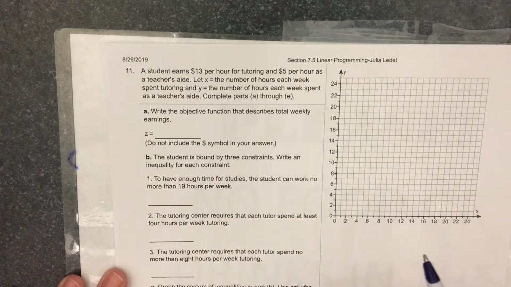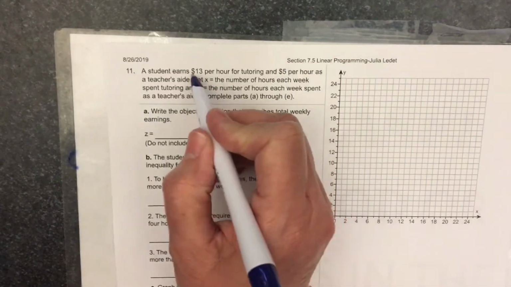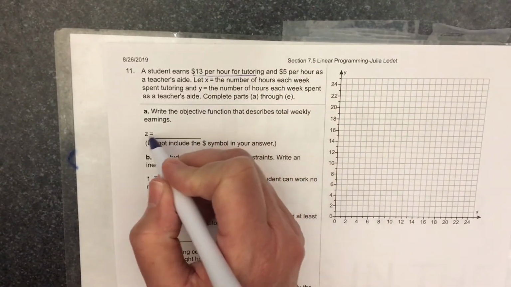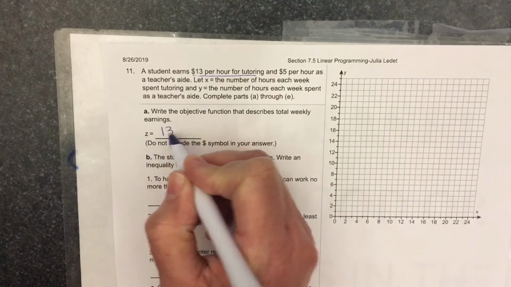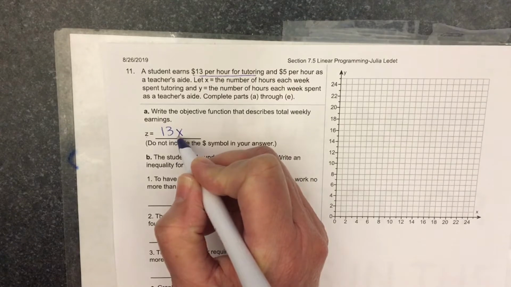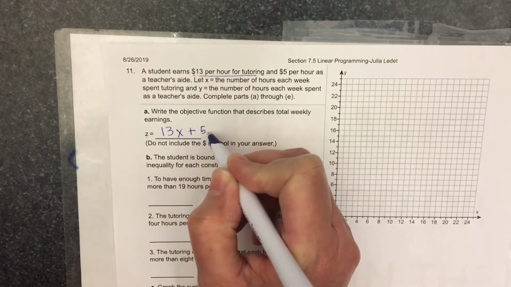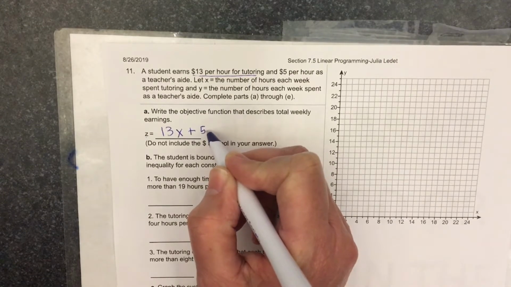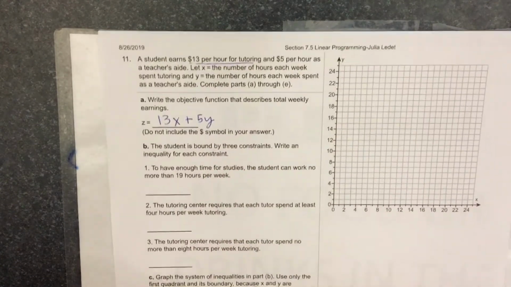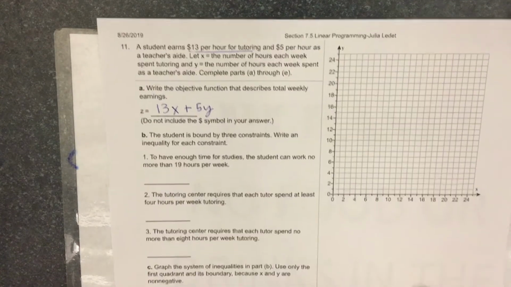as anybody would, right? The student makes $13 an hour tutoring, so Z equals 13 times X because they tutor for X hours, plus the student makes $5 as a teacher's aide, and they spend Y hours as a teacher's aide. So there's the objective function. Z equals 13X plus 5Y.